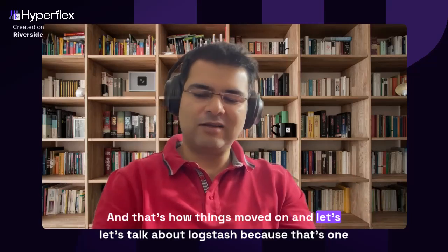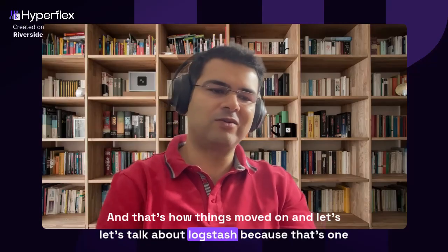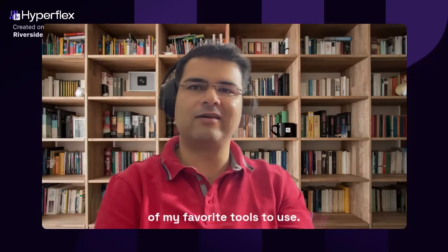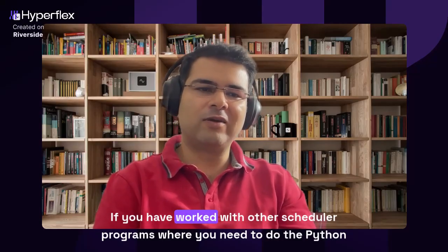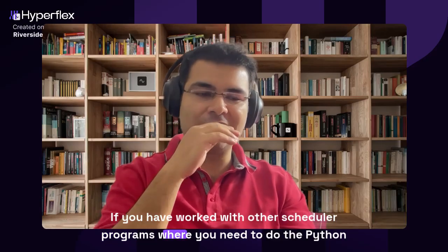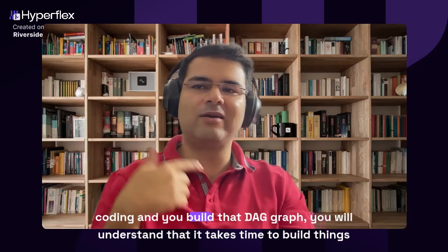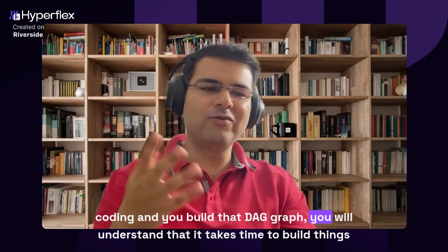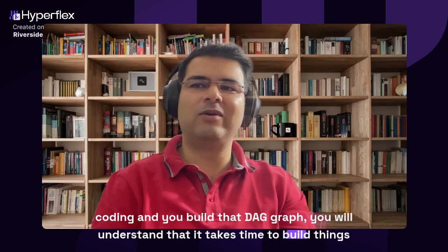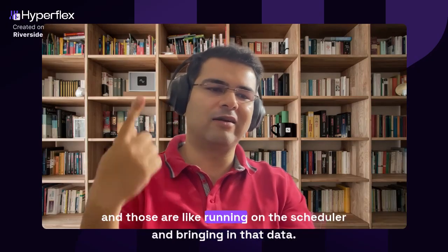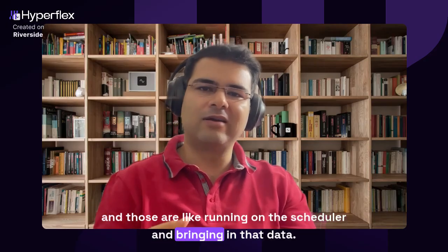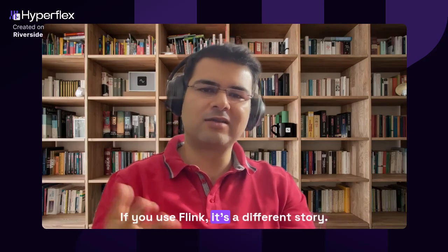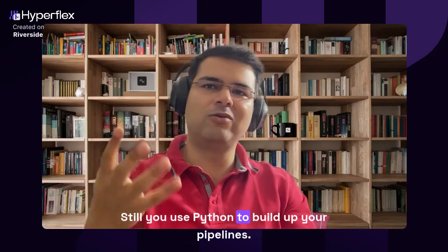And let's talk about Logstash, because that's one of my favorite tools to use. If you have worked with other scheduler programs where you need to do the Python coding and build that DAG graph, you will understand that it takes time to build things, and those are running on the scheduler and bringing in that data. If you use Flink, it's a different story. Still, you use Python to build up your pipelines.